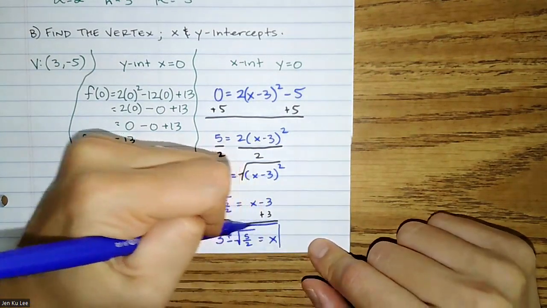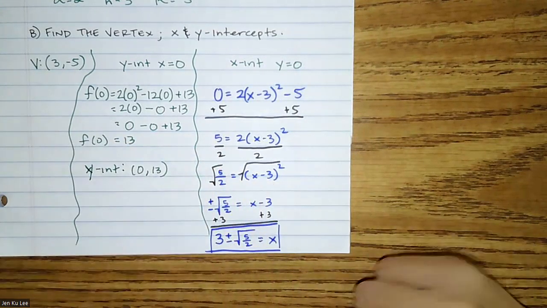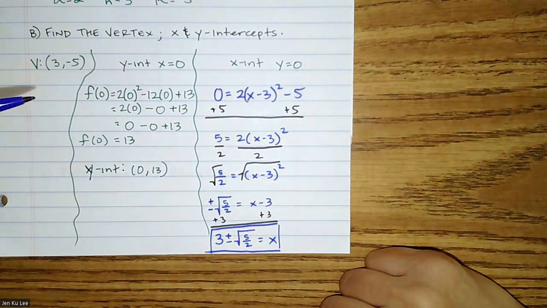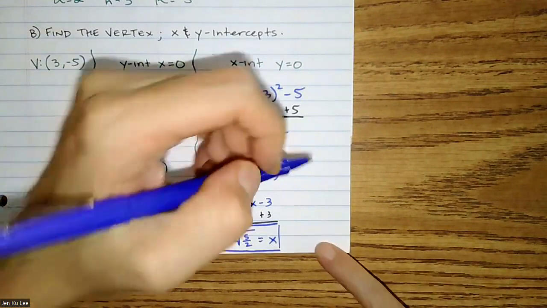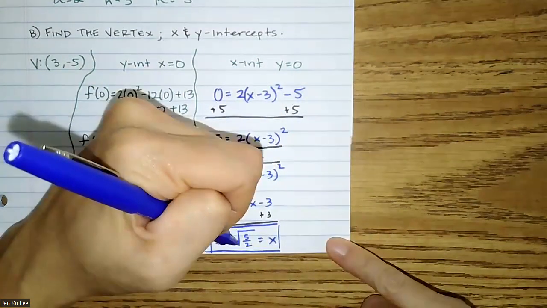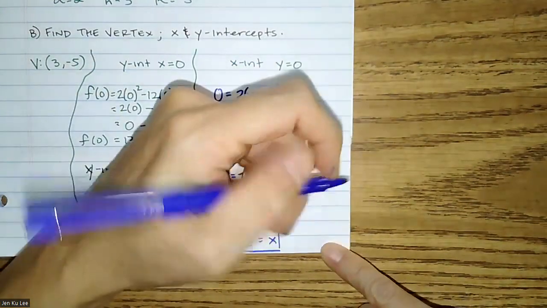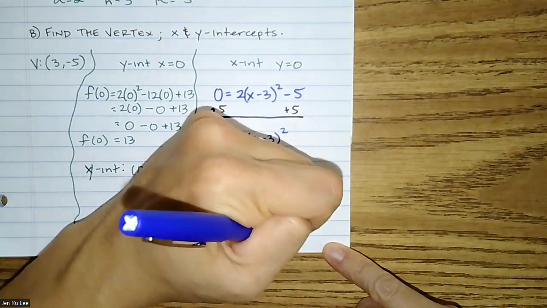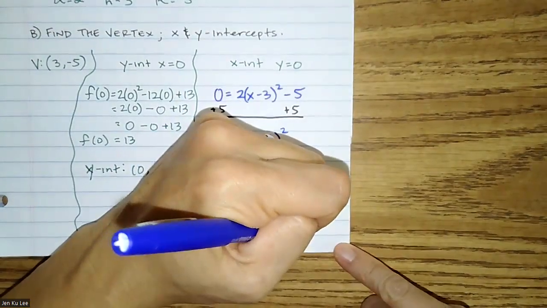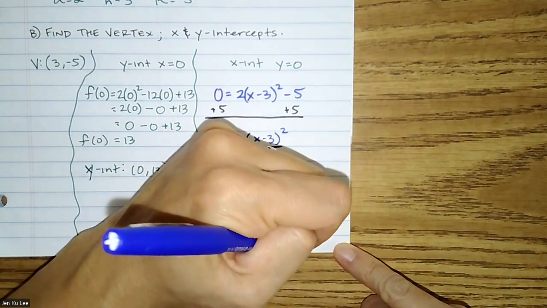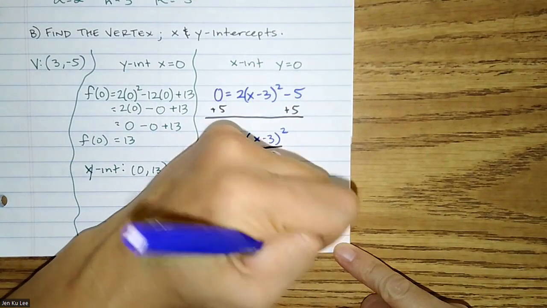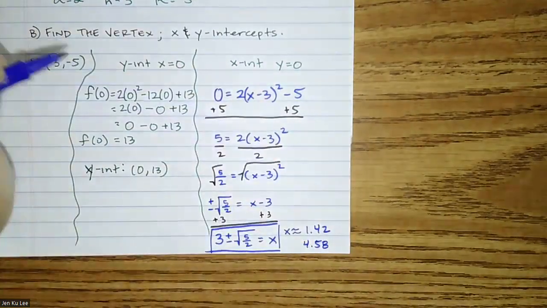So here are my x-intercepts. If you do 3 plus this and 3 minus that, on your calculator you're going to come out with 1.42 or 4.58.